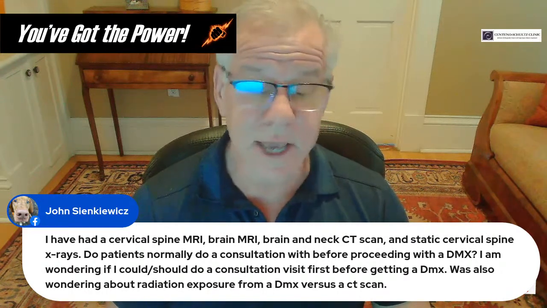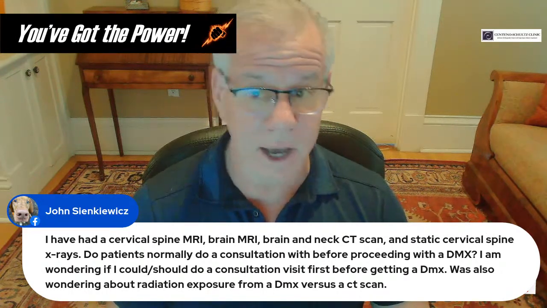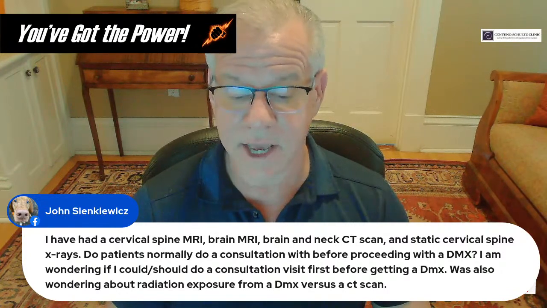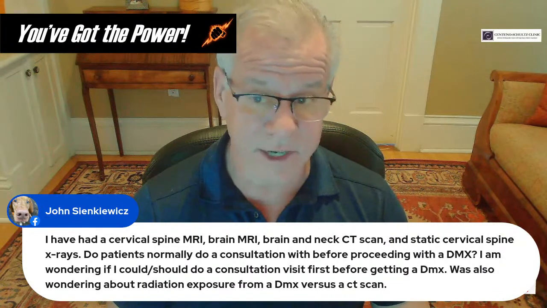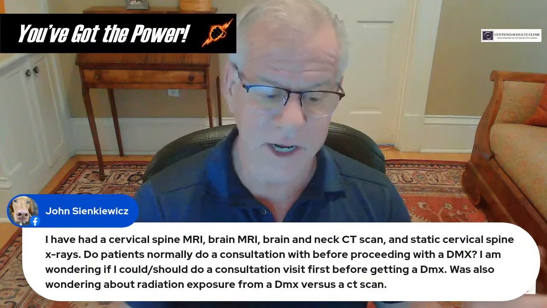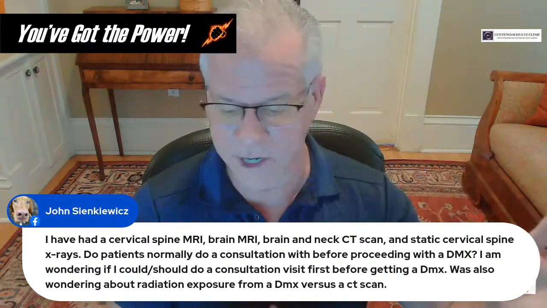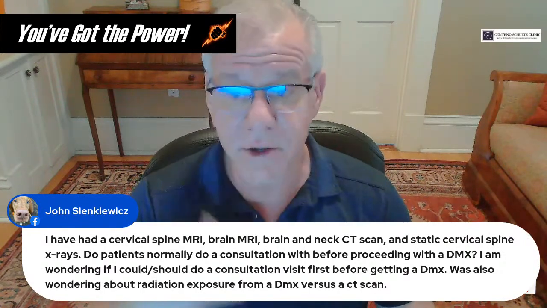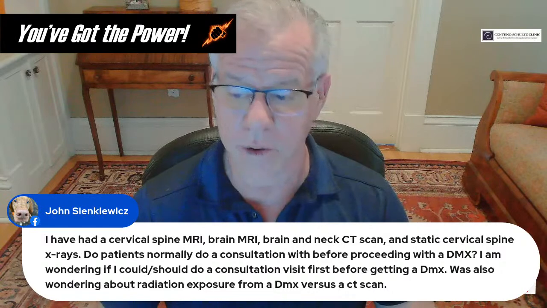Yeah, so a CT scan has about 50 times the radiation exposure of a DMX. A CT scan is equivalent to approximately 100 chest x-rays. A DMX, depending on how much is done and what the machine is, might be anywhere from one chest x-ray to a couple. So you've already had a lot more radiation exposure.